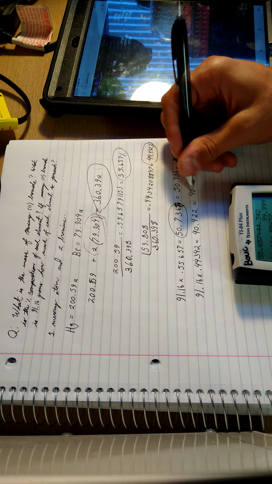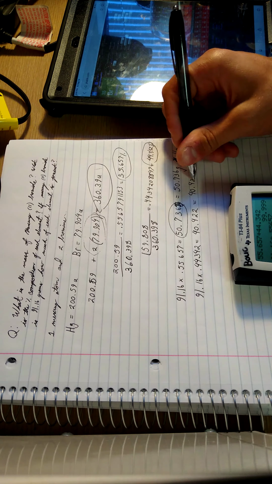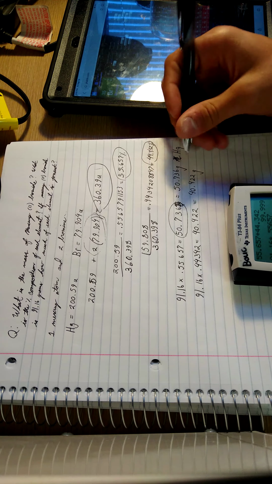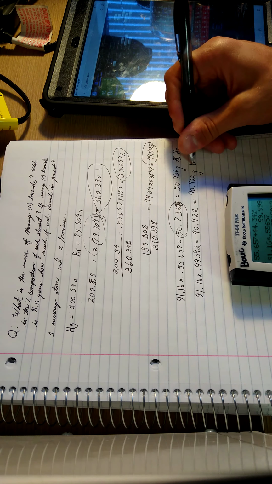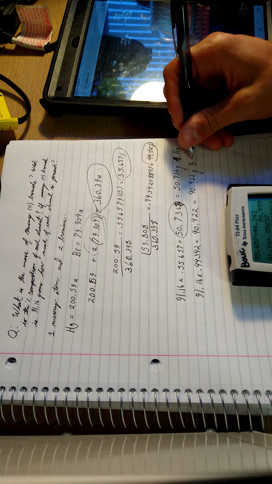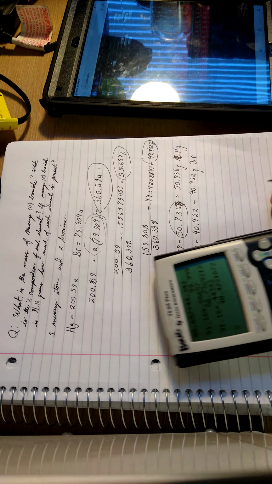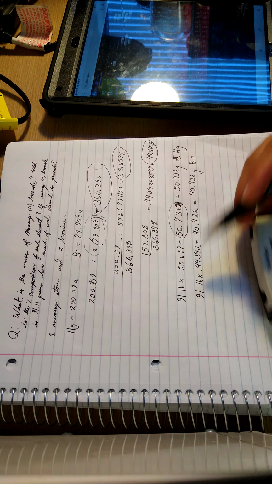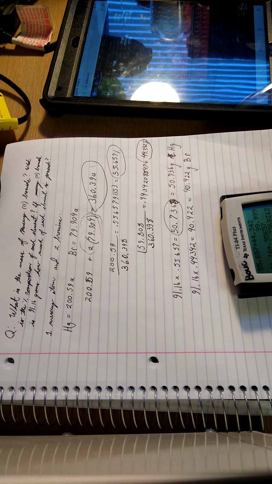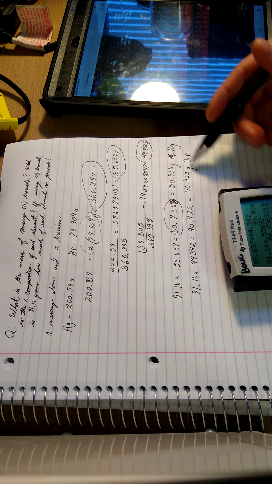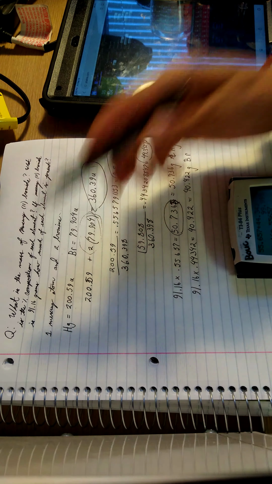So that means 40.422 grams of bromine are present. And to double check, you should get pretty darn close to the total. So you take this and add it up with this, and we'll get close to that total.